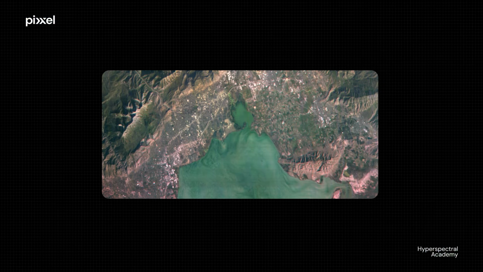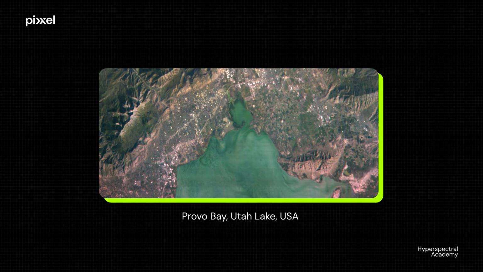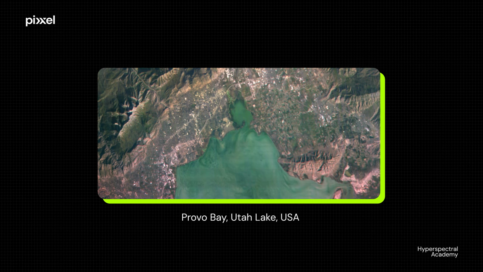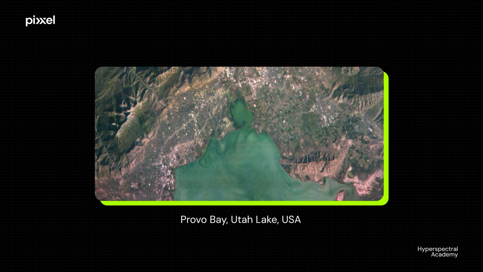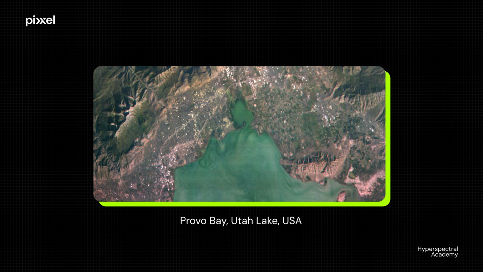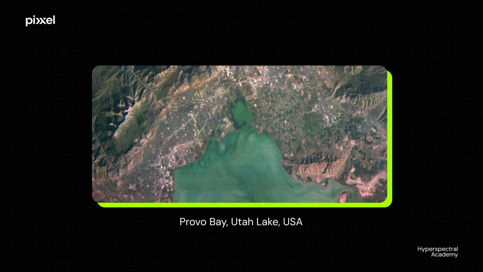Here we are showing a Pixxel satellite image of Provo Basin at Utah Lake, an area which is frequented by algal blooms, some being potentially toxic. We can visually see areas of intense green, signifying elevated levels of phytoplankton. But let's see how we can leverage HSI to understand the amount of phytoplankton present, and even be able to differentiate if it is potentially toxic.